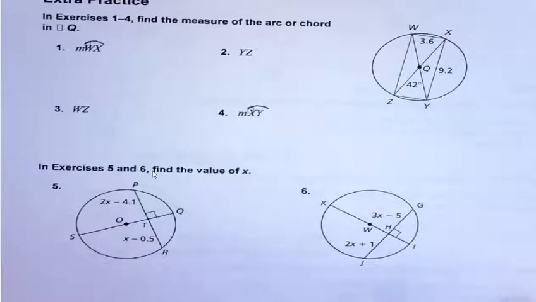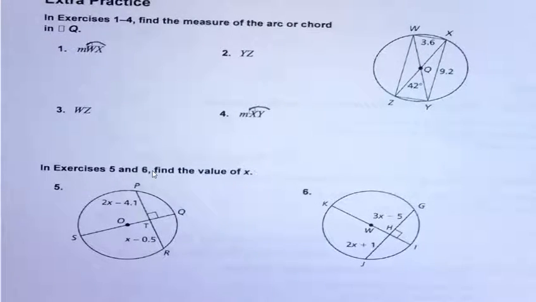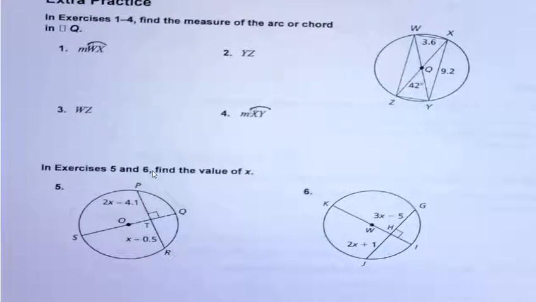One thing we have to make sure we notice here, some of these are arcs and some of these are segments. So this is asking for arc WX. Arc WX is not 3.6 units long, because every time I ask that, people say 3.6. No, it's asking about the arc for that. It's going to be in degrees.